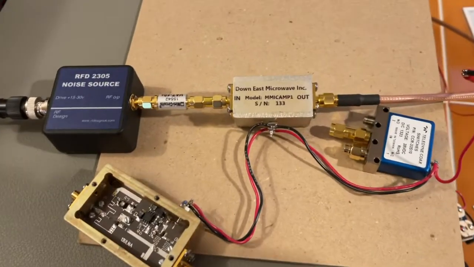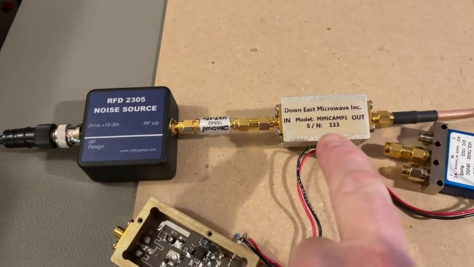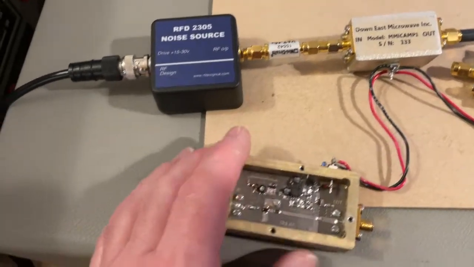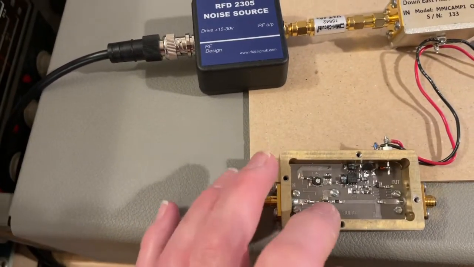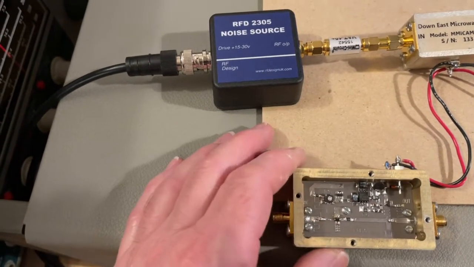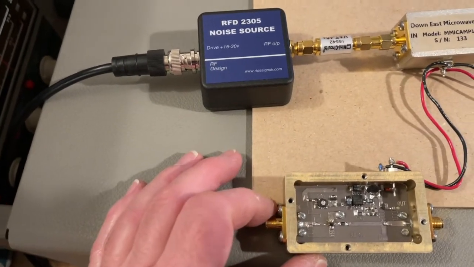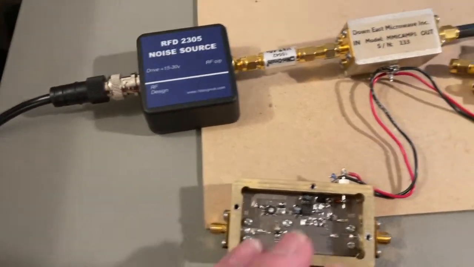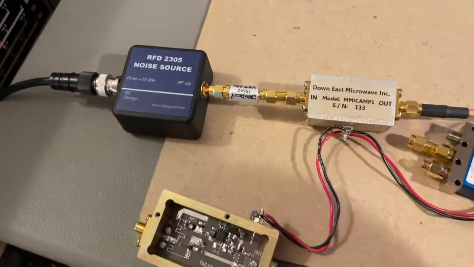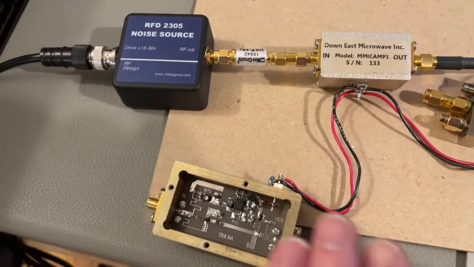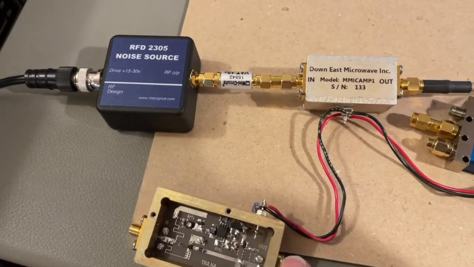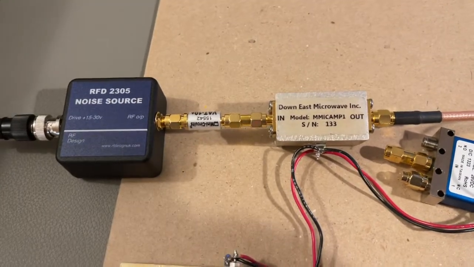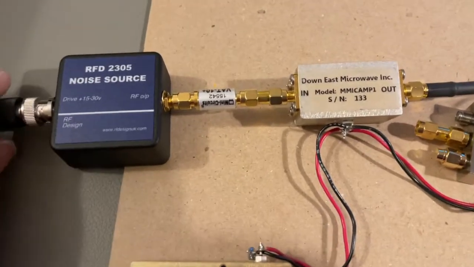I'm now measuring the noise figure of the second LNA. This is the primary LNA, which is destroyed. The gallium arsenide transistor, an HJFET, will have to be replaced. But this is the second LNA. There's a filter between these two to get rid of wideband Wi-Fi noise. So let's see what's going on here with the noise source.